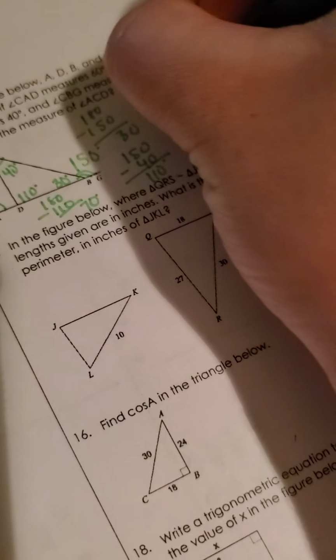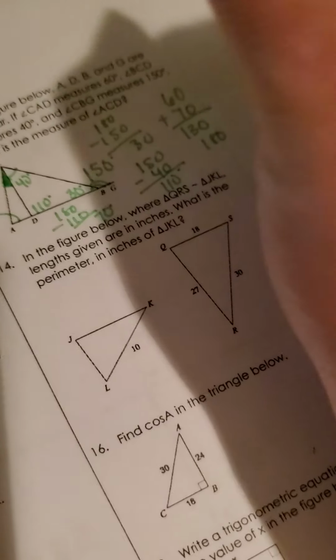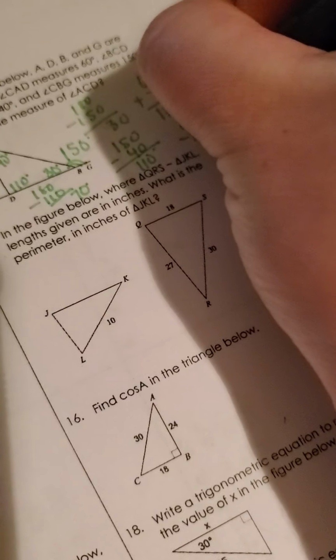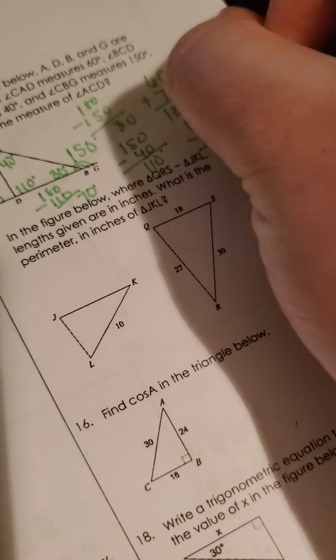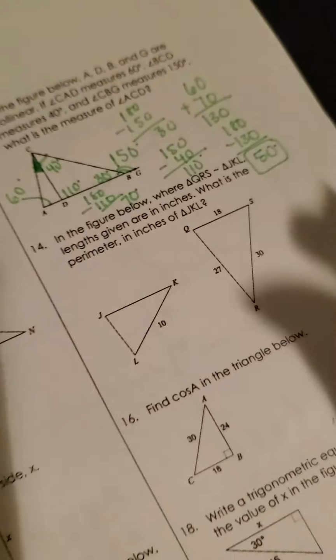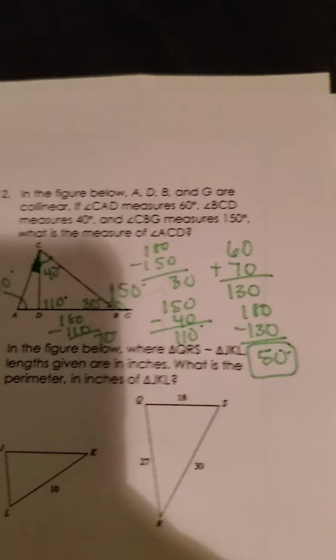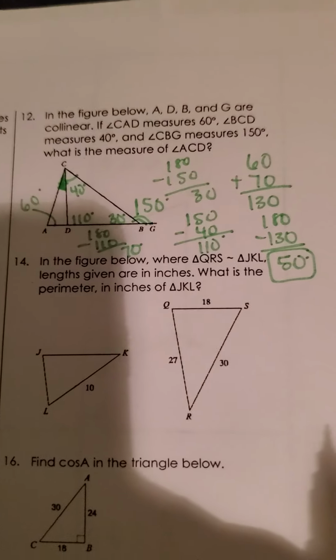Which is 130. And then 180 minus 130, which is 50 degrees. So 50 would be that final answer there.